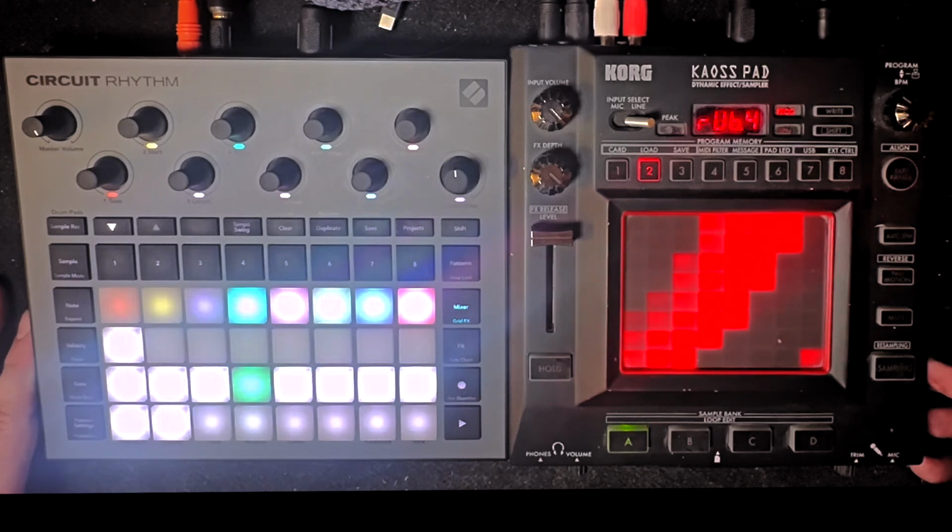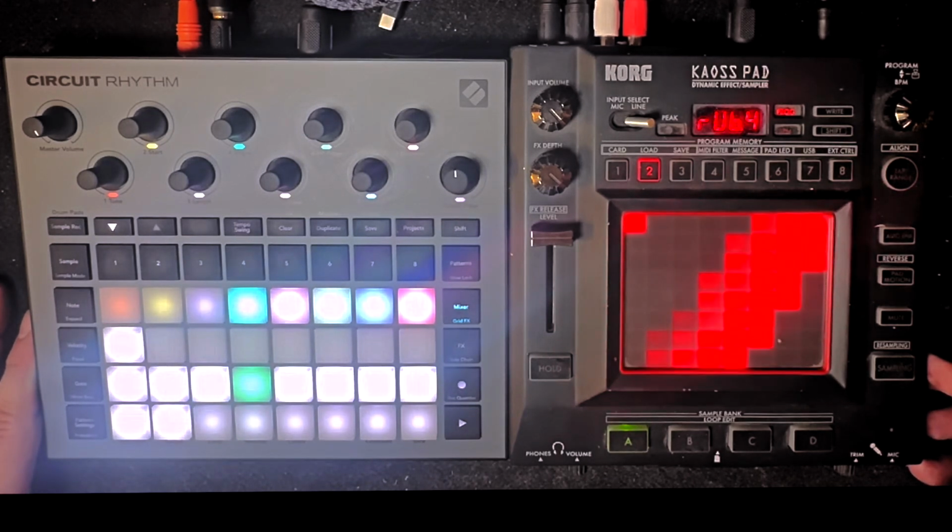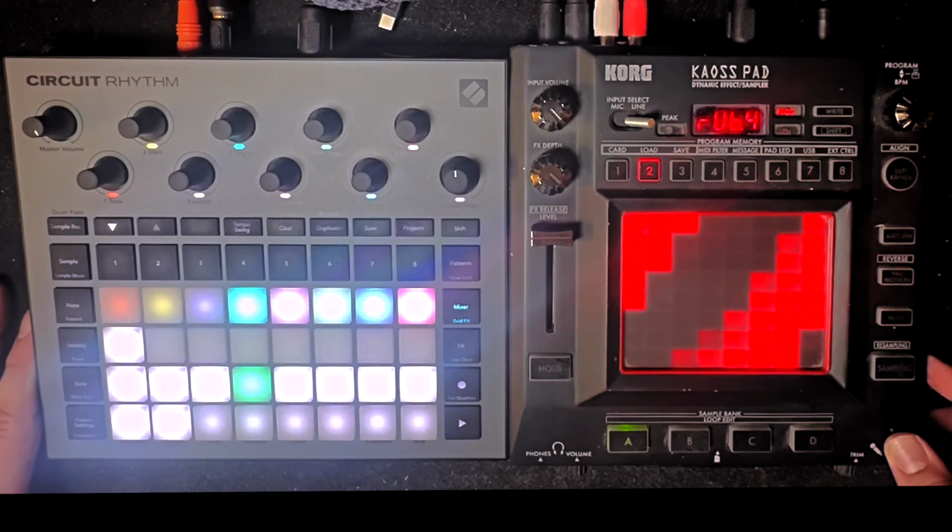But using a live looper with BPM enabled is one way that you can manage to transition between patterns. It's not the only way, and it might not be the most efficient way, but it's the one that makes sense to my workflow. So yeah, I hope you got something out of that, and let me know if you have any questions.